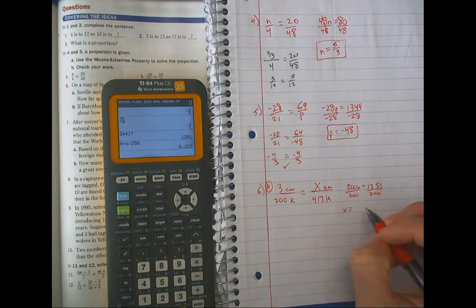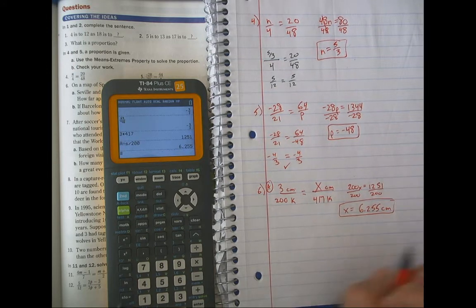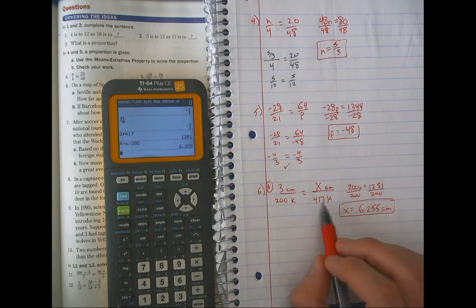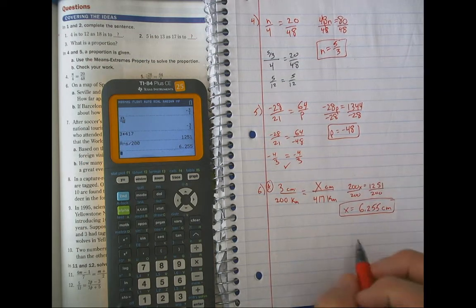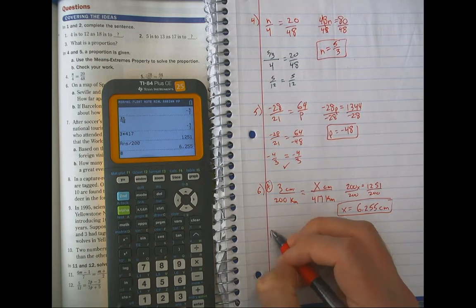And so x equals 6.255 centimeters. So that's how far apart they would be on the map. If in real life they are 417 kilometers apart, we might as well put the M there. Okay, part B.